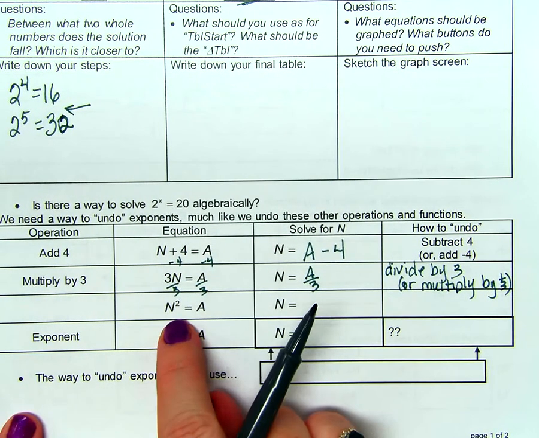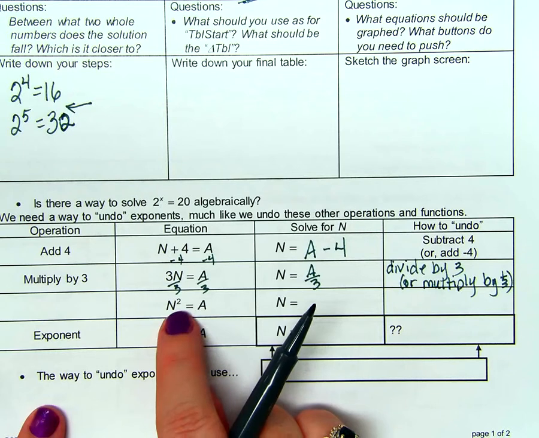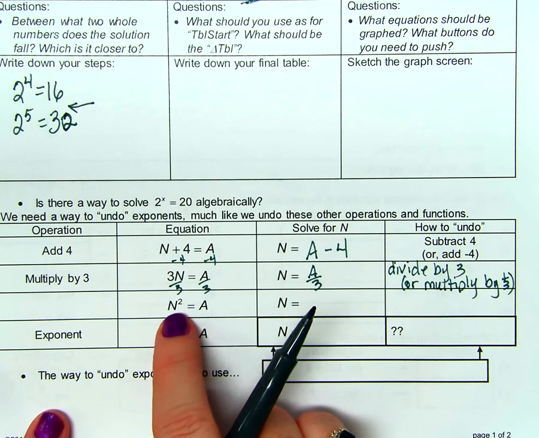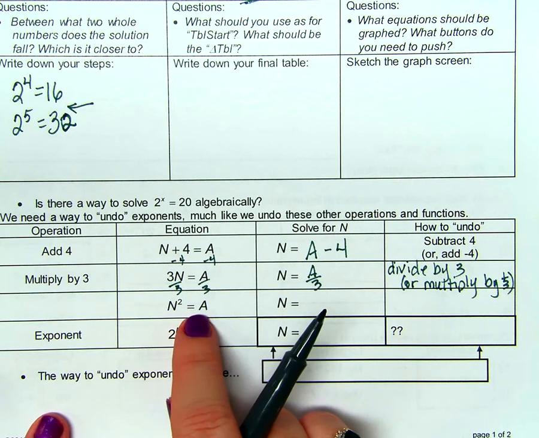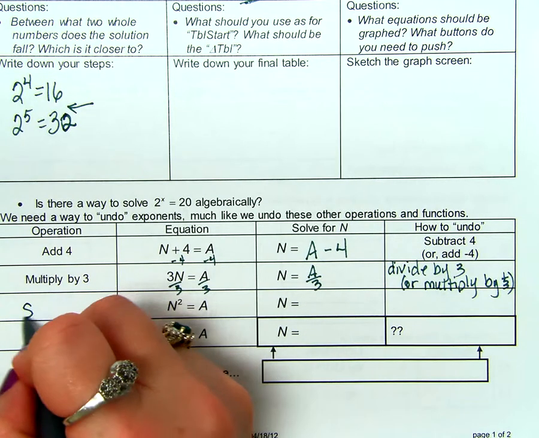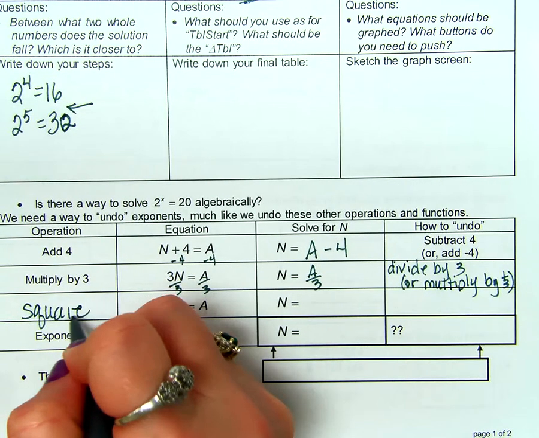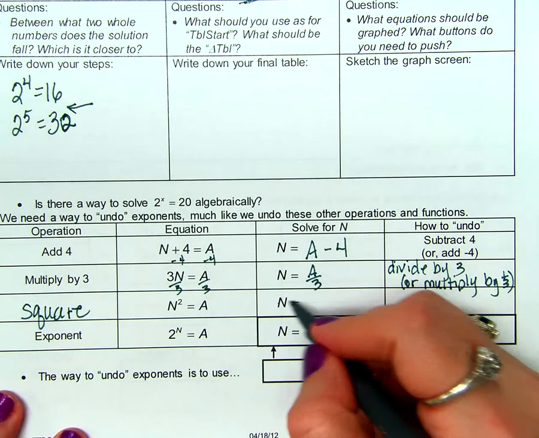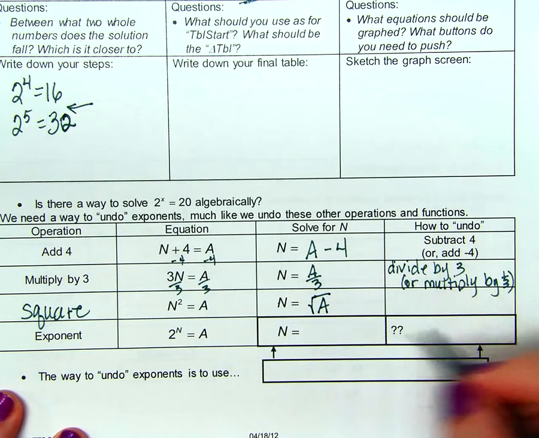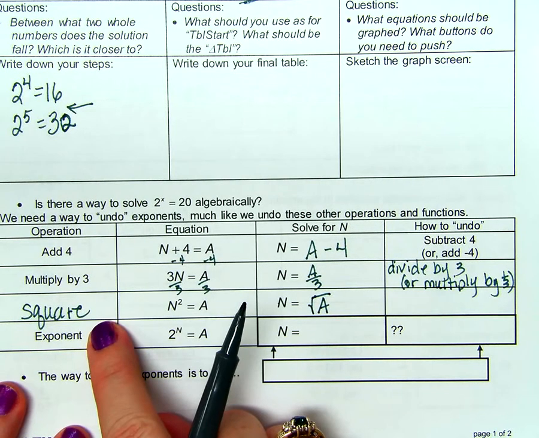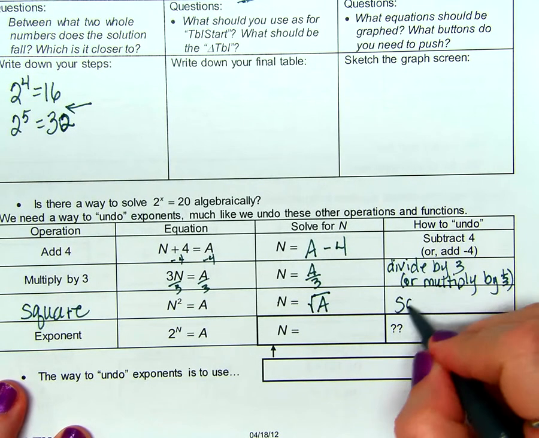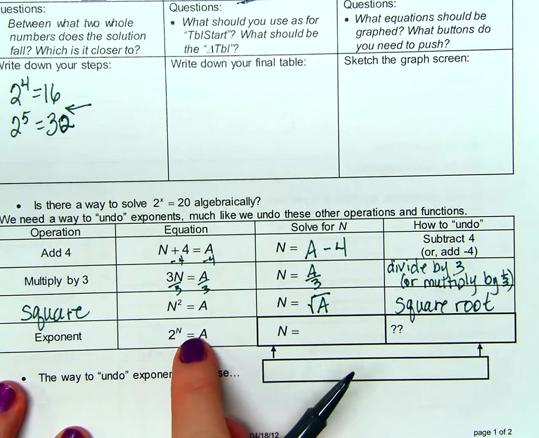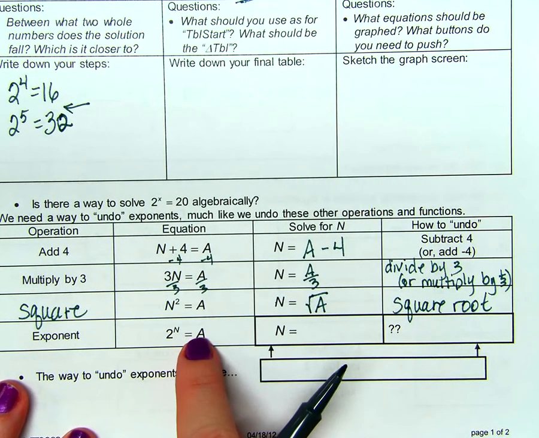What's happening here in this box? 1/3. What's happening here in this box? Squaring. This is a square. Okay? How do we solve for n? So it looks like n equals the square root of a. So undoing a square would be a square root, right? Which brings us to this last one. What if it's 2 to the n power equals a?